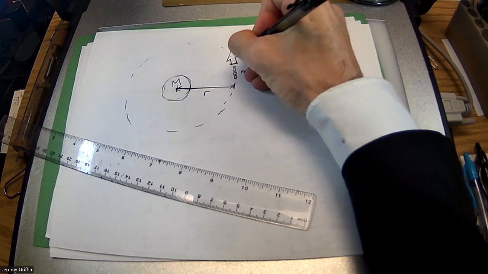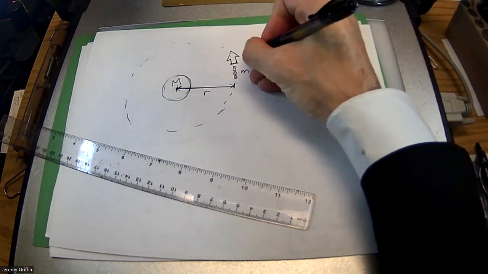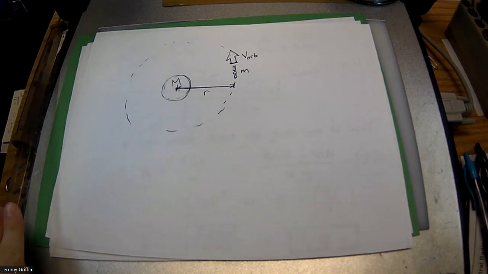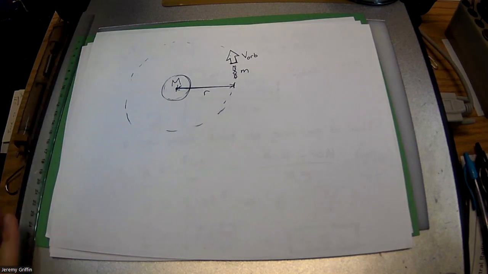Like a tangential speed, I'll call it v, or maybe just call it v orb, an orbital speed, so that that satellite stays in circular orbit around that planet. This is all in terms of variables. So giving you guys a head start here.